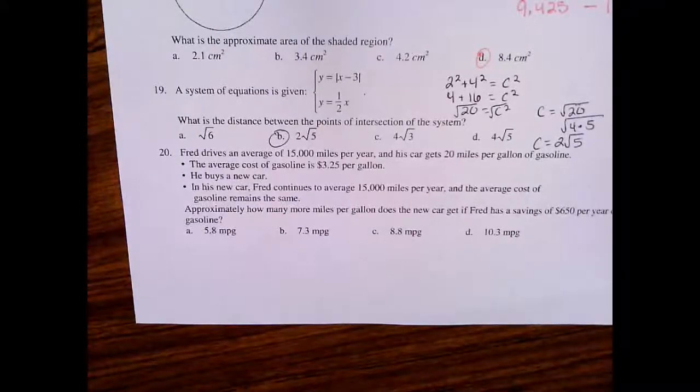Fred drives an average of 15,000 miles per year, and his car gets 20 miles per gallon of gasoline. The average cost of gasoline is $3.25 per gallon. He buys a new car. In his new car, Fred continues to average 15,000 miles per year, and the average cost of gasoline remains the same. Approximately how many more miles per gallon does the new car get if Fred has a savings of $650 per year on gasoline? So there's a lot going on here.